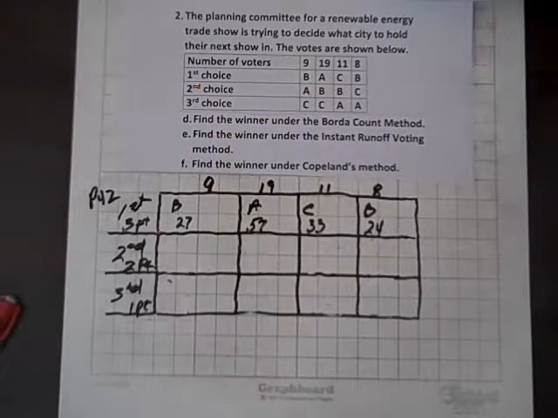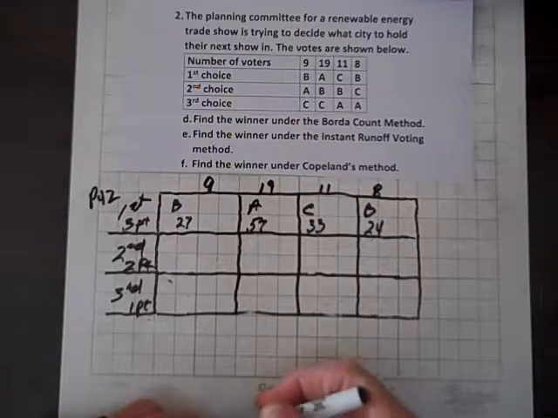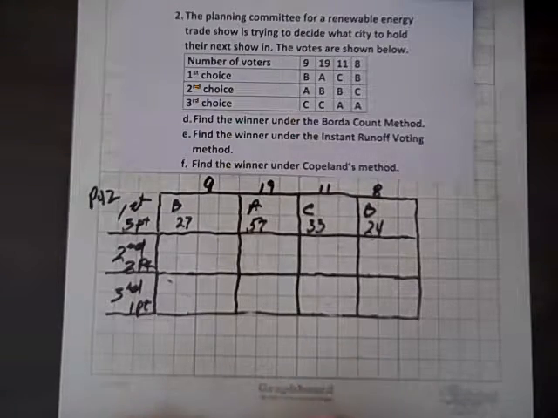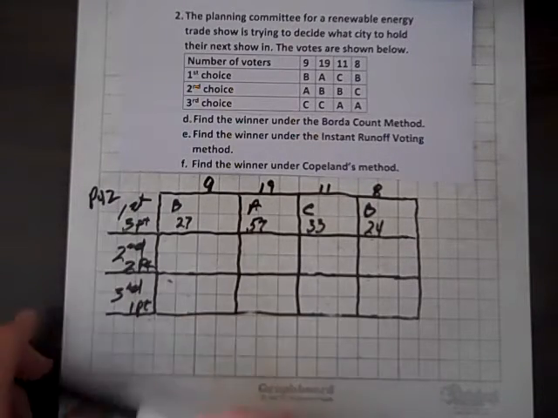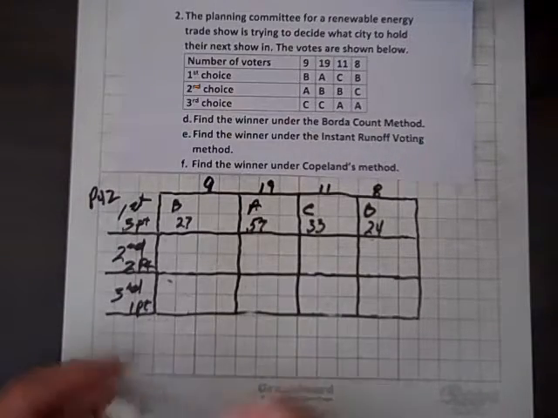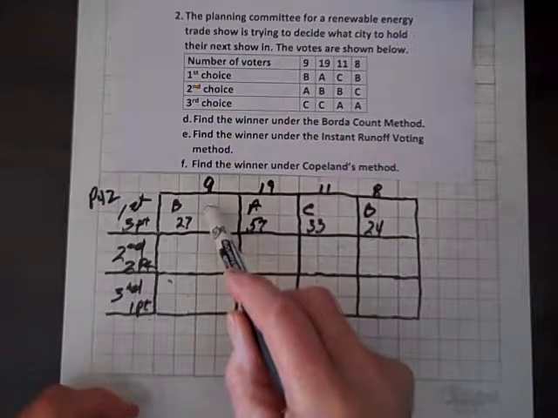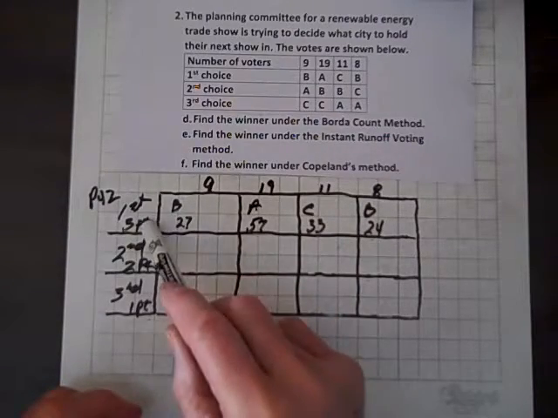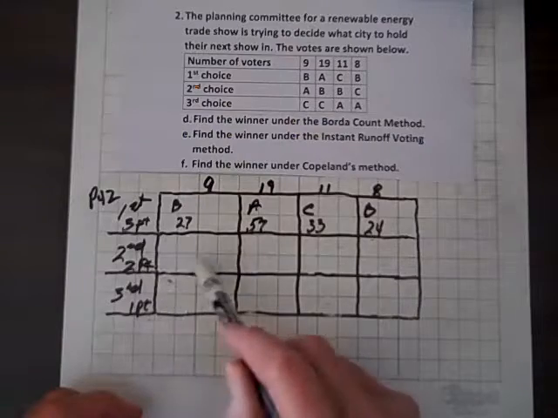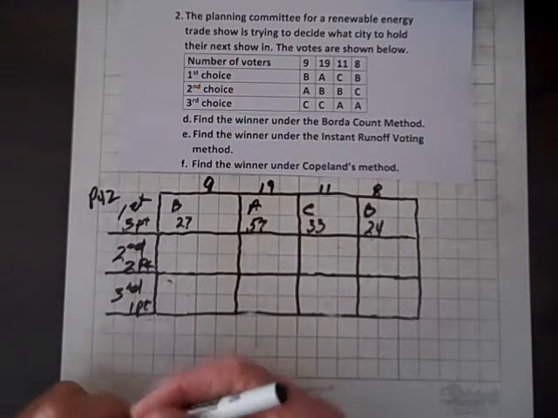For part D, we're going to find the winner under the Borda Count Method, and that Borda Count Method can be found on page 42. What it comes down to, you assign points to a particular place. For example, first place is worth 3 points, second place worth 2 points, and third place will be worth 1 point.